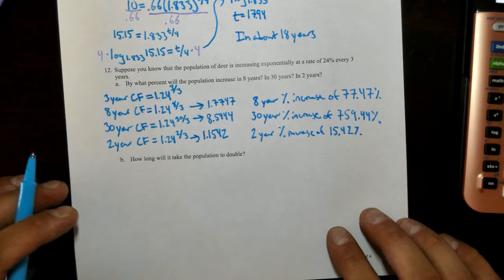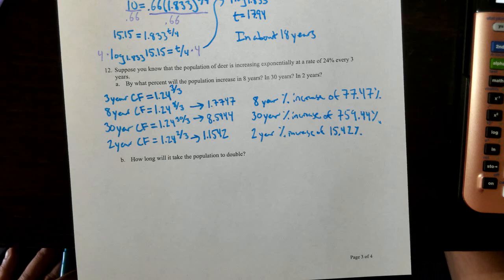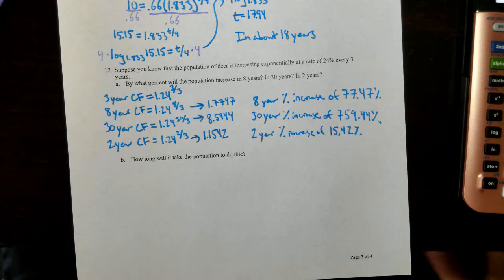Now, how long will it take for the population to double? Well, this is kind of interesting. We don't really have a reference point, do we? We don't know what the population is starting at, but we do have a multiplicative comparison here, 1 to 2, right?